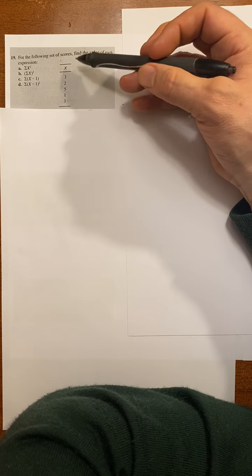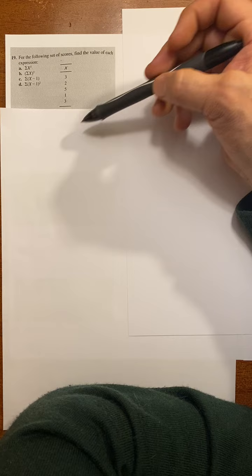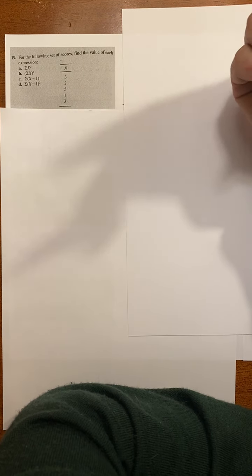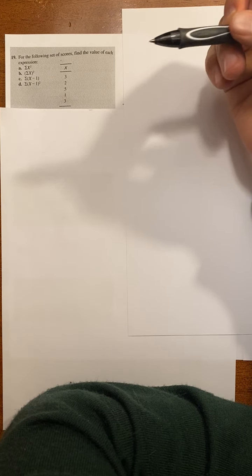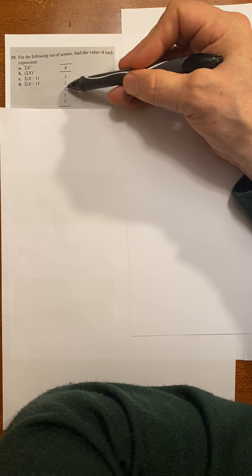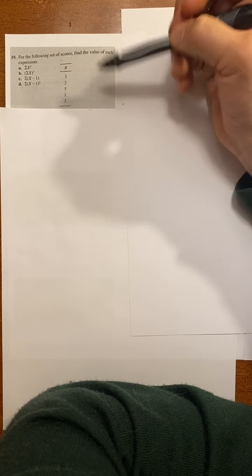Let's also get a sense of what this is. This is a table of data. And I just kind of want to describe how the table of data is organized. It's saying that this is the data that we got for the X variable in some study, right?